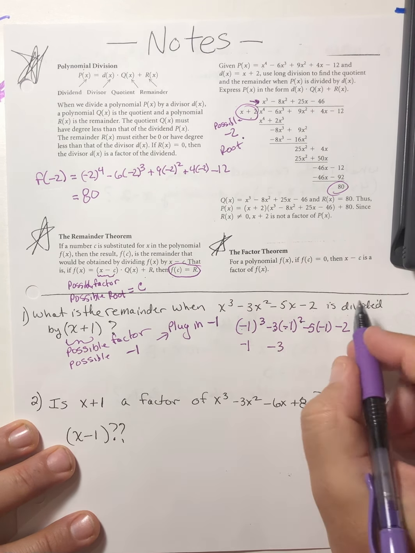Right? We drop the lead term. And then we just start multiplying. -1 times 1, -1. That gives us -4. We add. Then we have +4. Then we add. And -1 and 2 is 1. And then we add. What's our remainder? That's right. -1 is the remainder. We did it 2 ways. We did it by plugging in, or we did it by synthetic division.